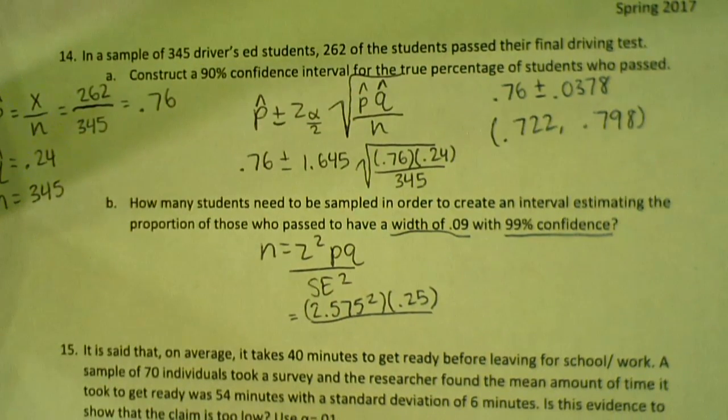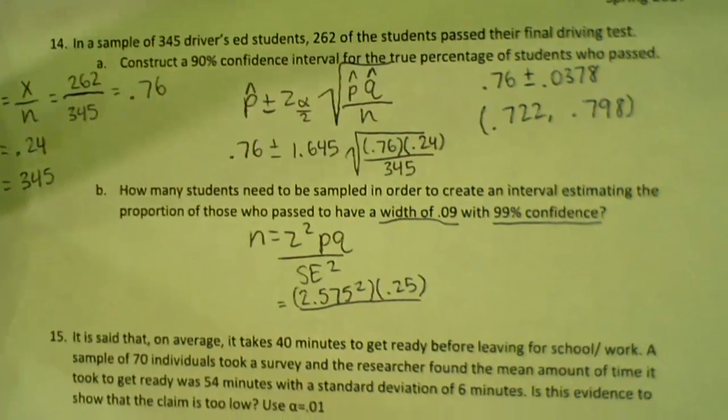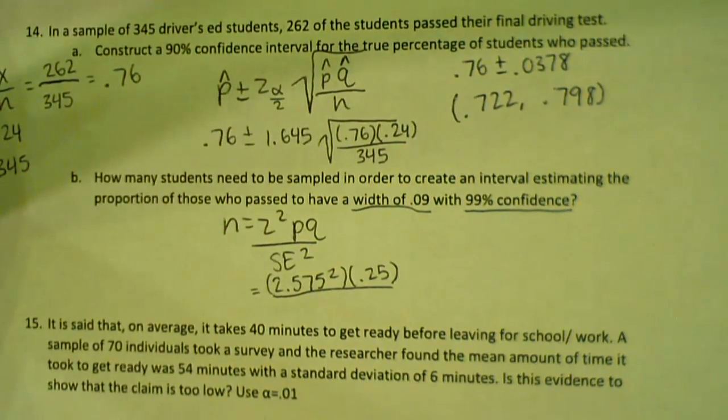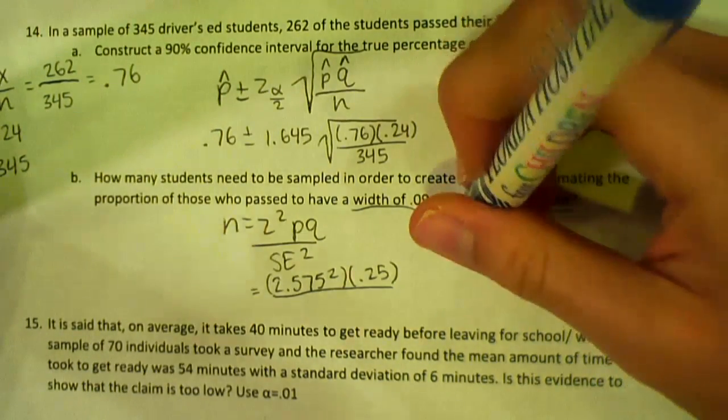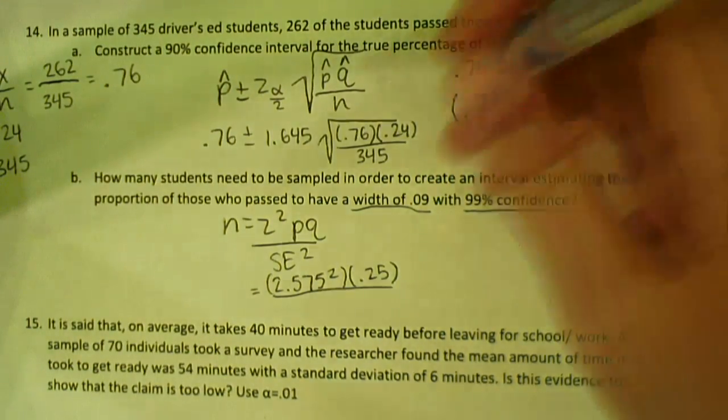Now, what is our sampling error? I'm sorry? 0.09? Okay. So this one's a little tricky. It tells you that the width is 0.09. So yes, 0.045.